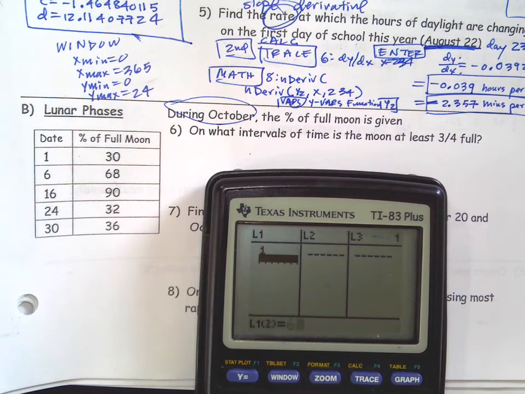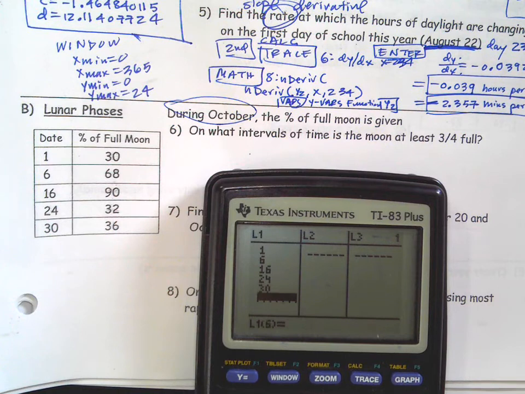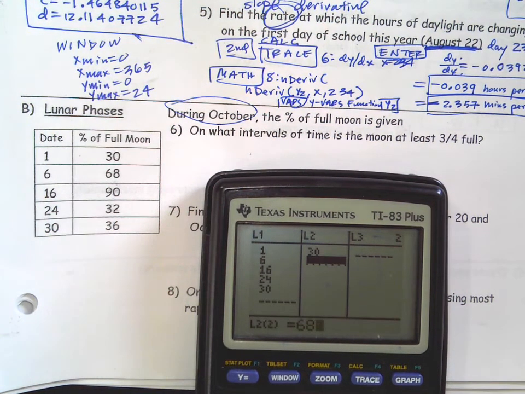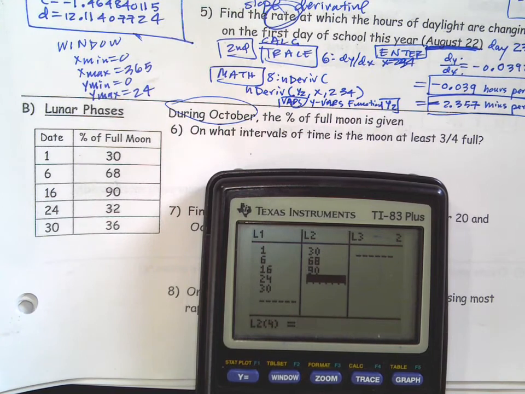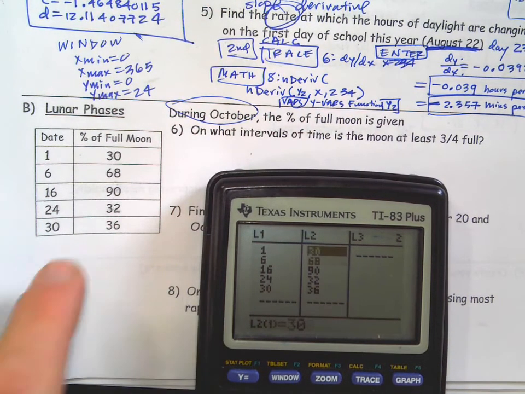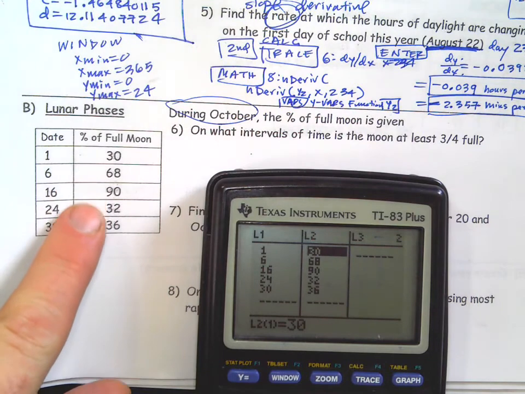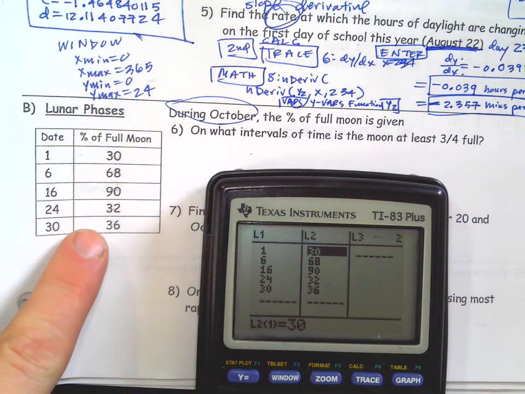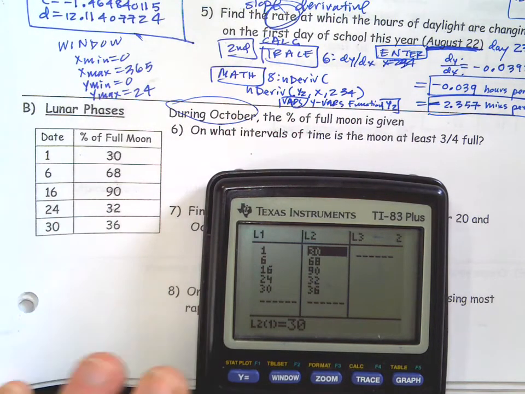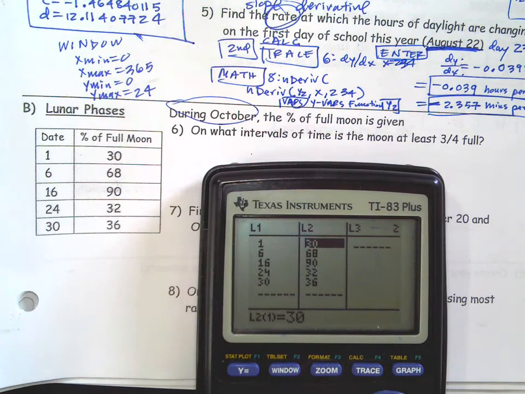So 1, 6, 16, 24, 30. And then 30, 68, 90, 32, 36. So this can be quick, but double check it, okay? Because if you get one of these numbers wrong, everything's going to be off. And you're going to be like, why? Because you put a number in wrong or skipped one or whatever. Mixed them up. Okay, that looks good.